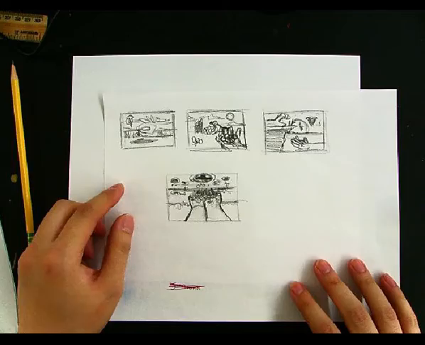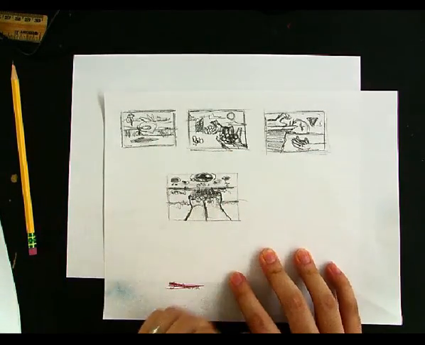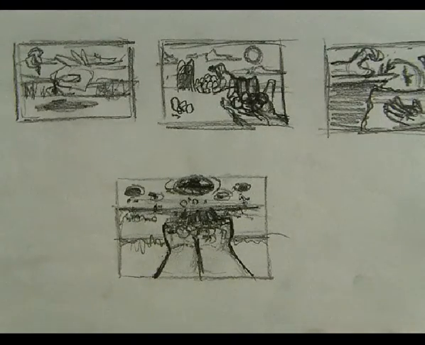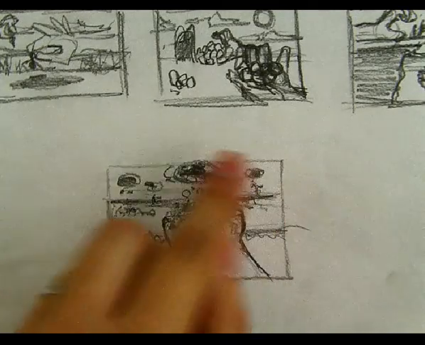I apologize, I had to look for it in the folder, but these are the thumbnail ideas that I had from the other day. You remember you're supposed to have 5 different ones, and just real important, I'm going to zoom in closely. Make sure that you have at least 2 hands in the drawing, and then a landscape for the background.